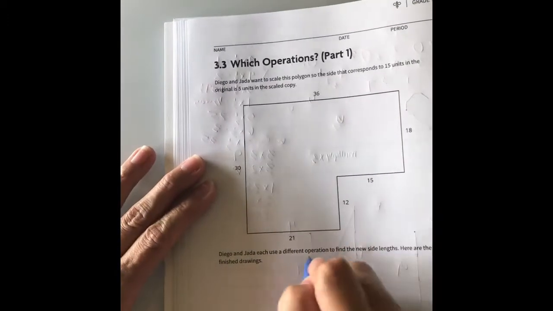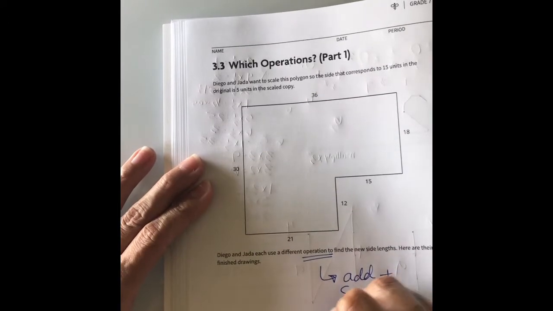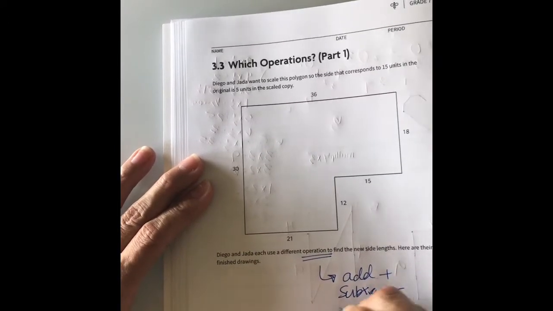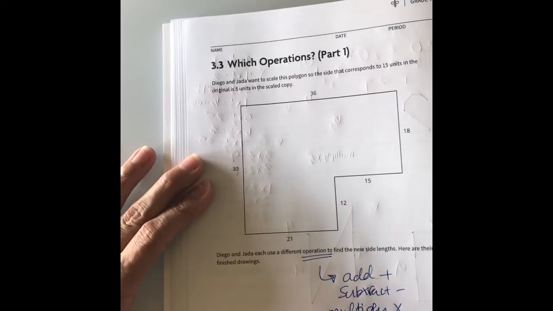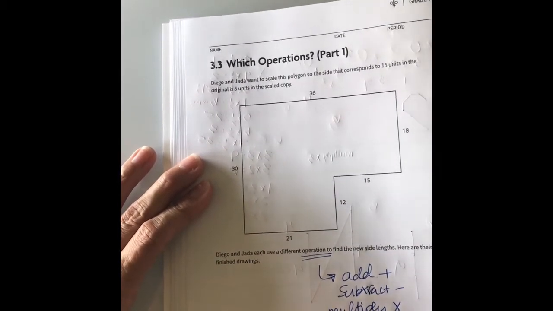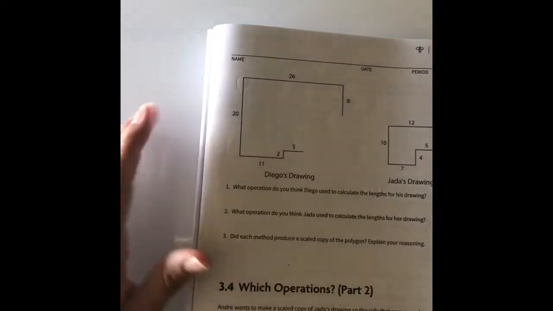And for operation, it doesn't mean like they're doing surgery. It means did they add, subtract, multiply, or divide? They're talking about mathematical operations, okay? So let's look on the next page.